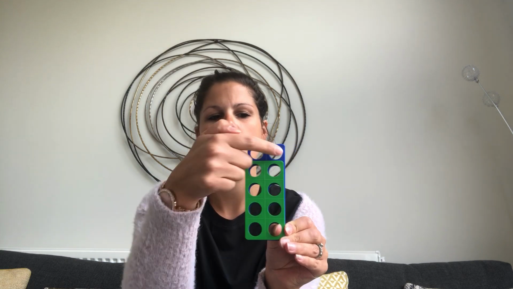Okay. So I need another number to add to it to make 10. I wonder if you know what it is by looking at the Numicon. So 8 holes are covered. Okay, how many are not covered in green? That's right, 2. We've got 8 and 2 makes 10. Fantastic, let's try another one.